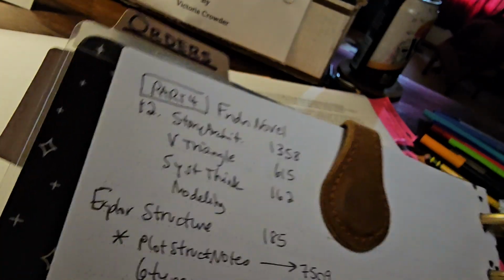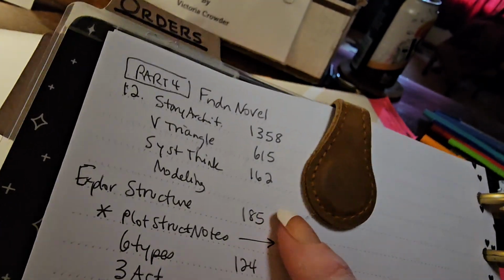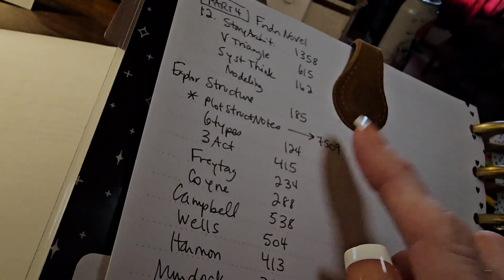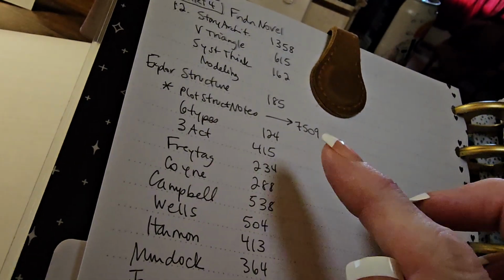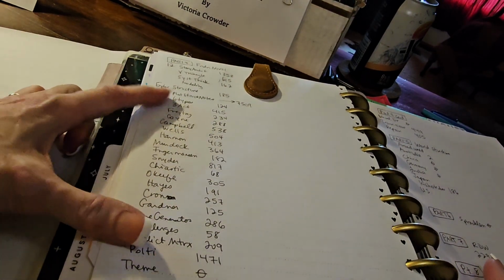So then we come over here to part 4, which is the foundations of the novel. That section is coming along really nicely. And then I go into a rather large section of exploring structure, and I talk about different kinds of plot structure. Now, what I've done here today is I have very heavily edited this section.